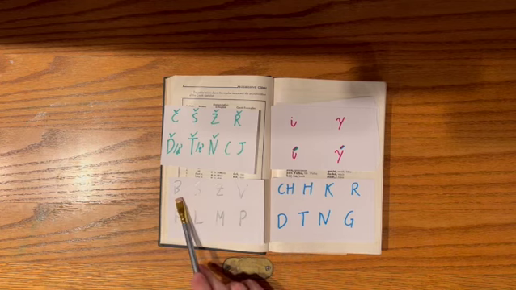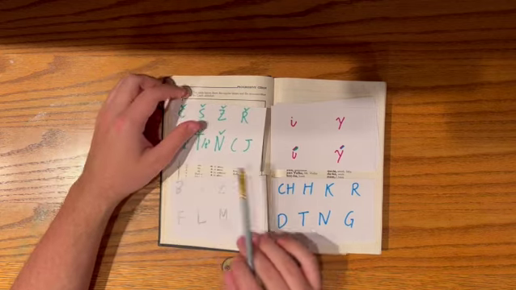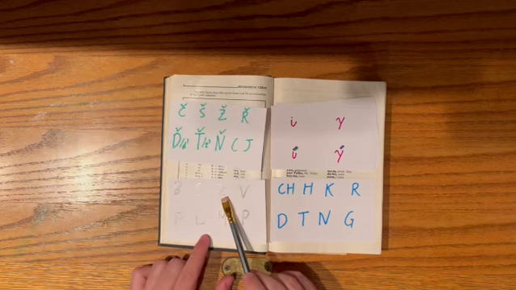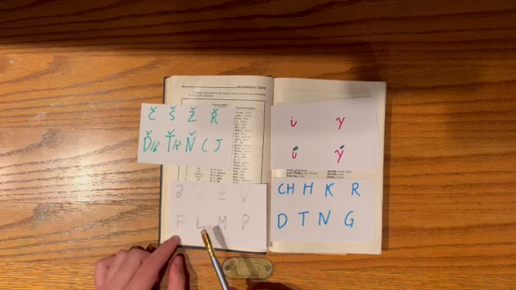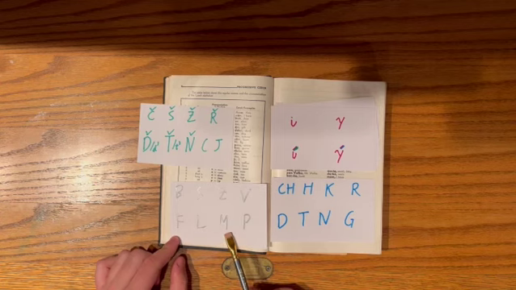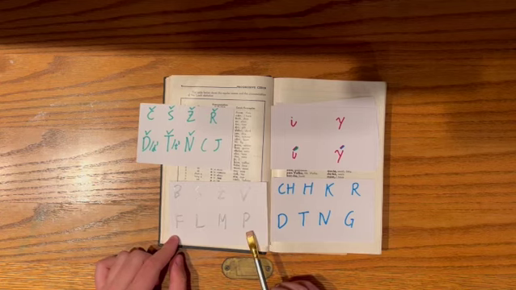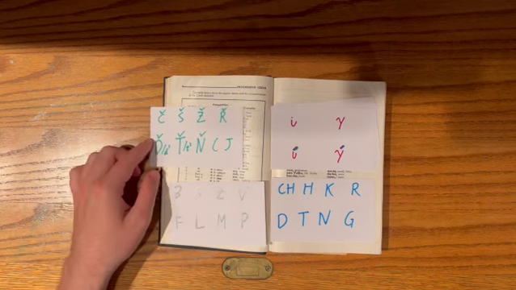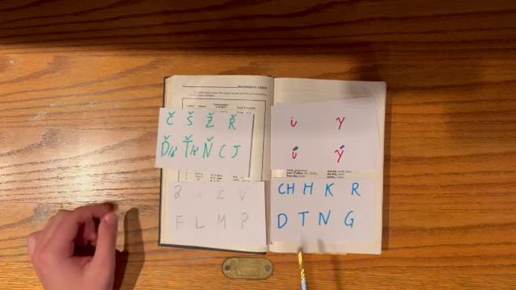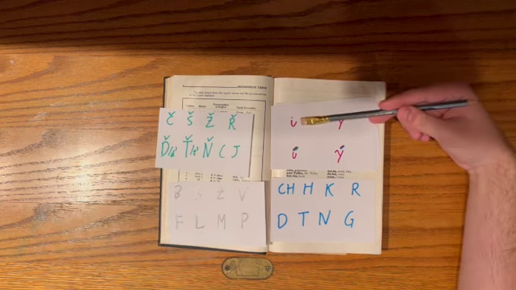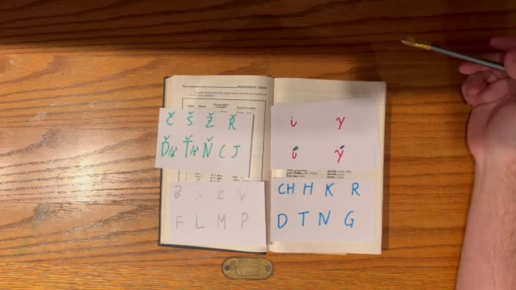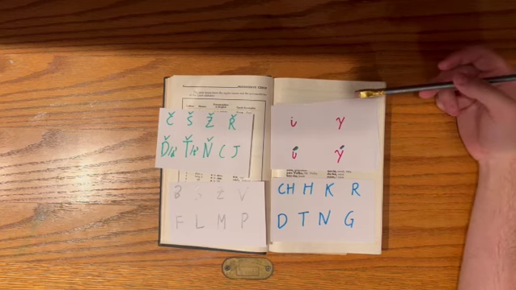So we have B, S, Z, V, F, L, M, and P. All of which can be followed by either the I or the Y form of I and E.